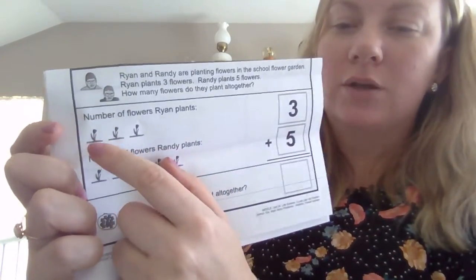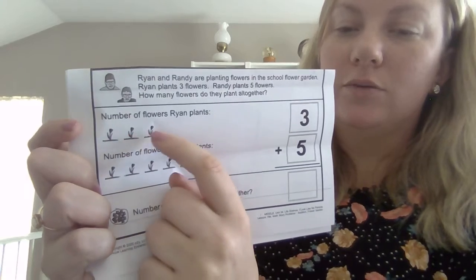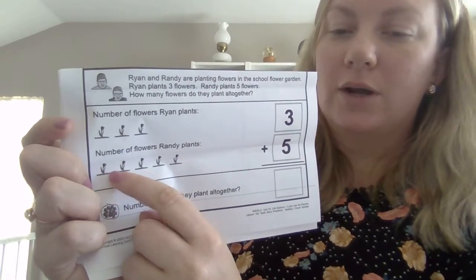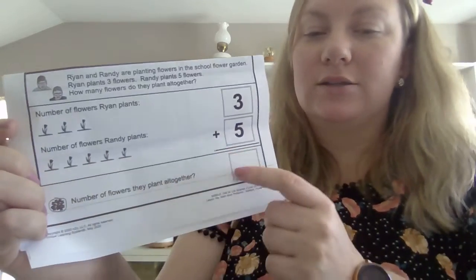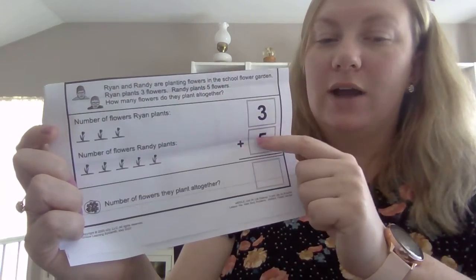Okay, let's count. 1, 2, 3, 4, 5, 6, 7, 8. The answer is 8. 3 plus 5 equals 8. We'll write the number 8. 8 flowers all together. Great counting.